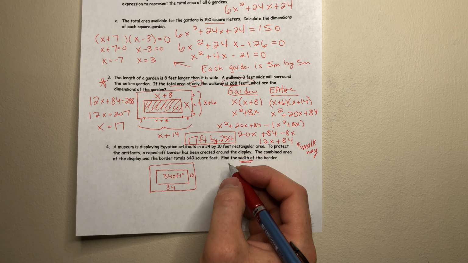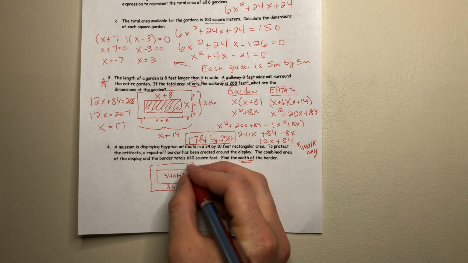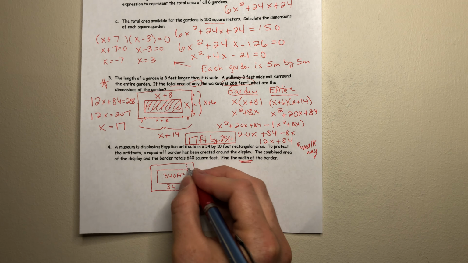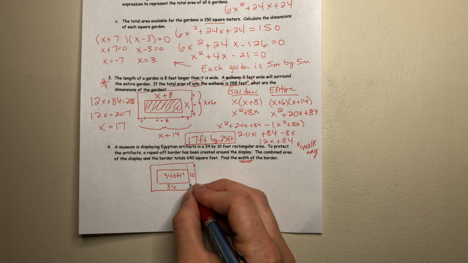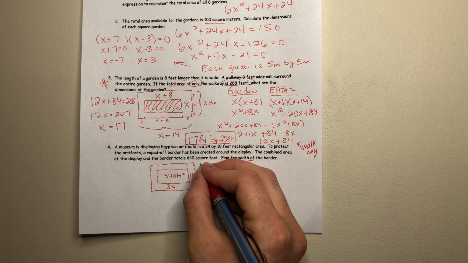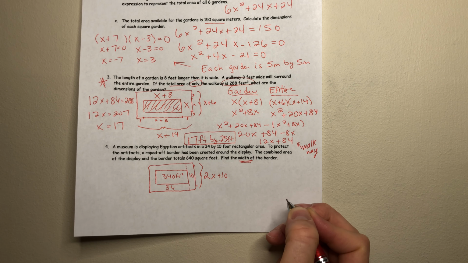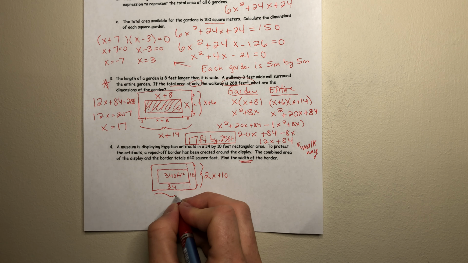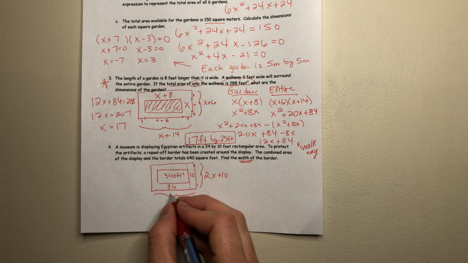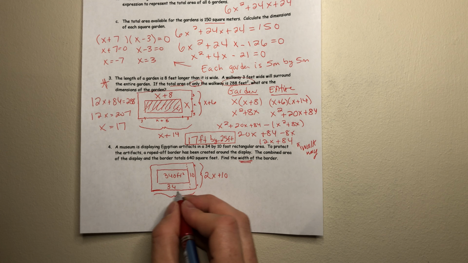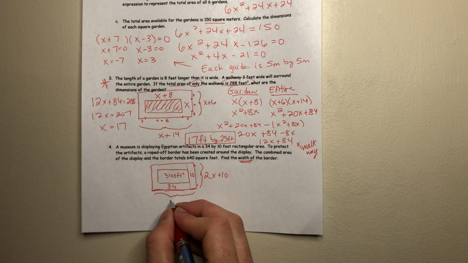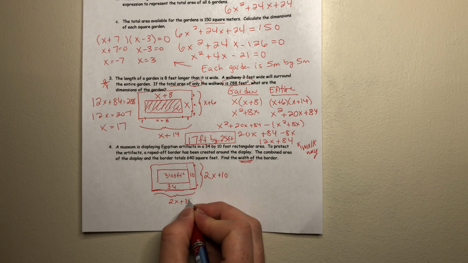And just like we did on the do now in the front page, this width is x. And this width is x. So this whole side is 2x plus 10. And this whole side, in similar argument, is x plus x plus 34, which is 2x plus 34.